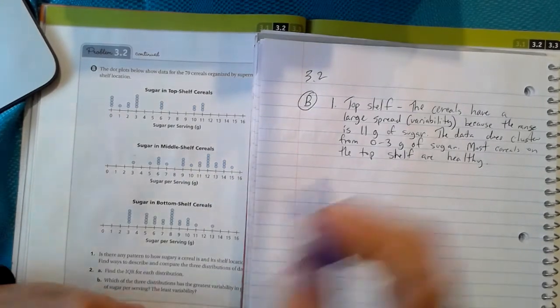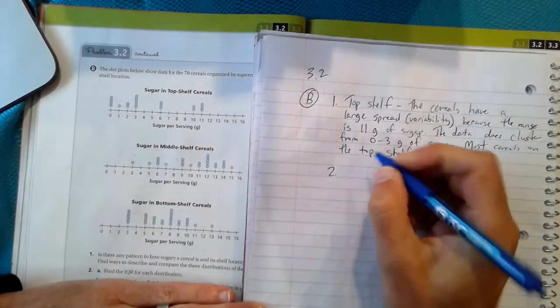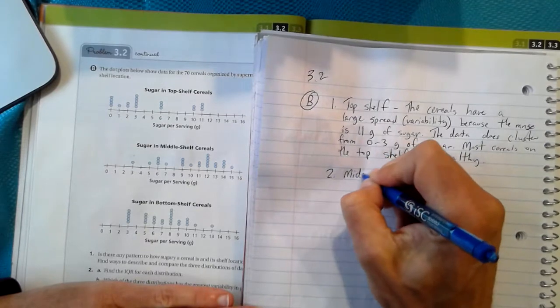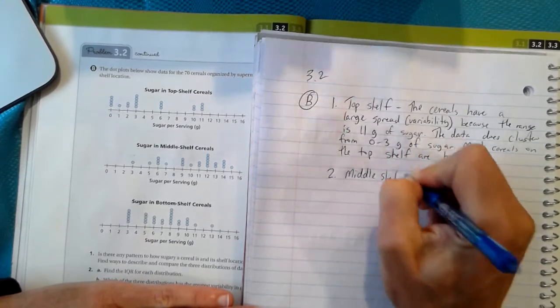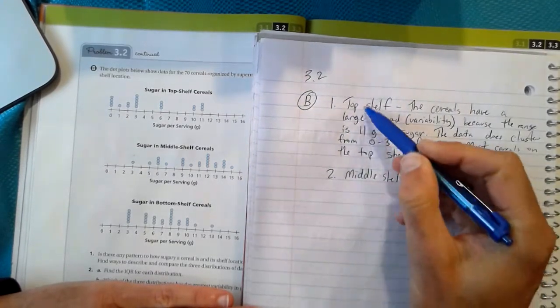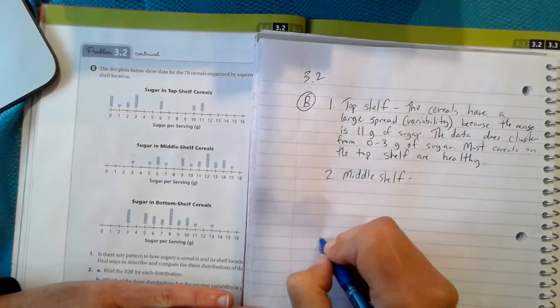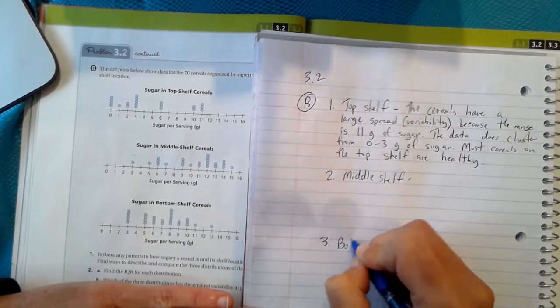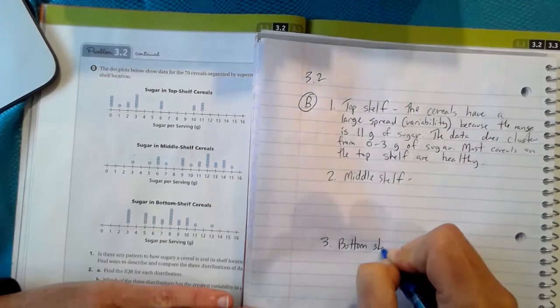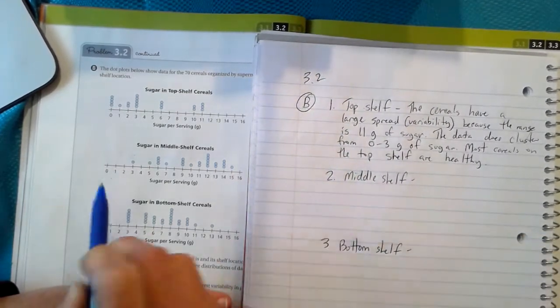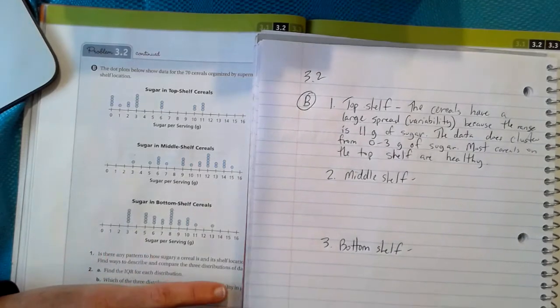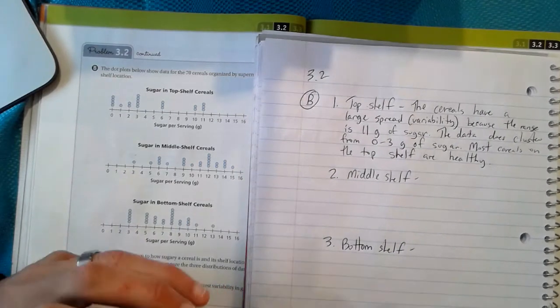Does that make sense? So what I'm going to have you guys do right now: number 2, middle shelf. Maybe skip 1, 2, 3, 4, 5 lines. Write down number 3 and write bottom shelf. I want you to do exactly what I just did. Look at the data set. Is it spread out?